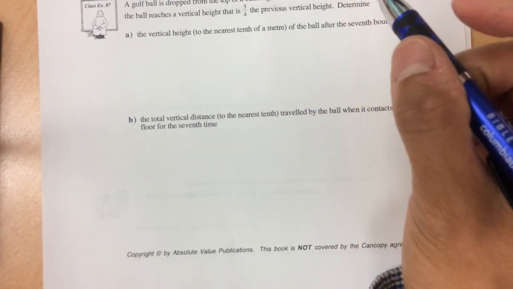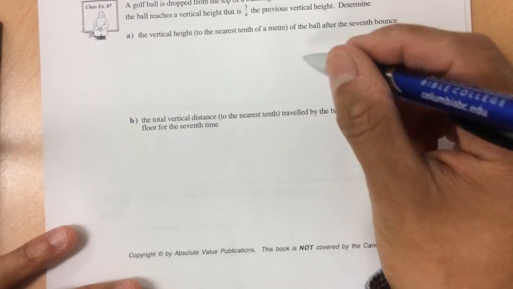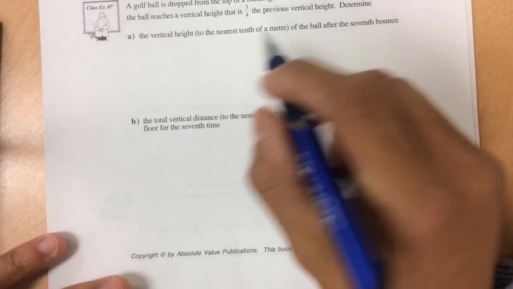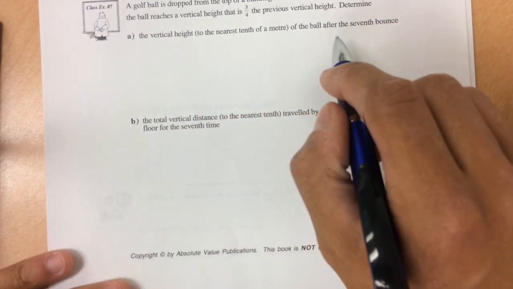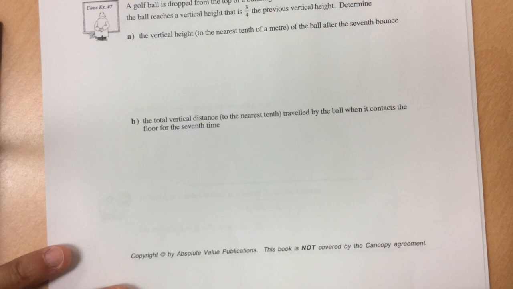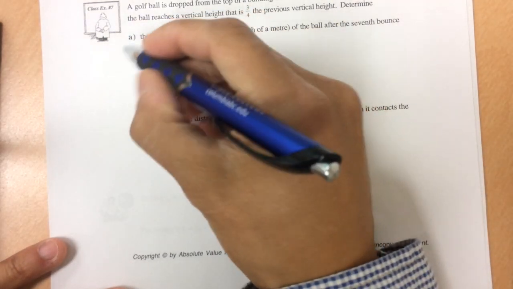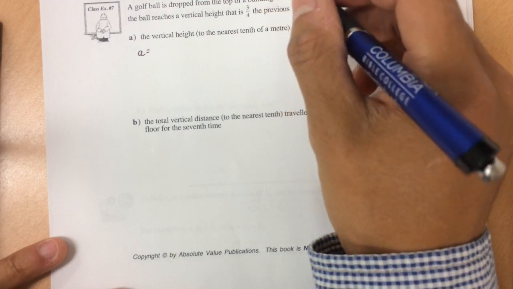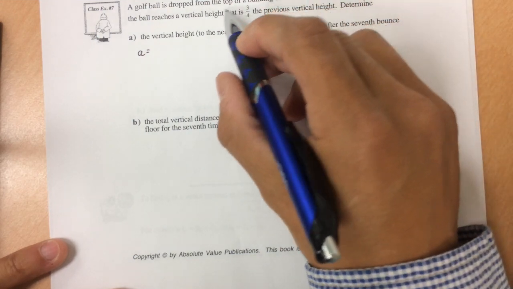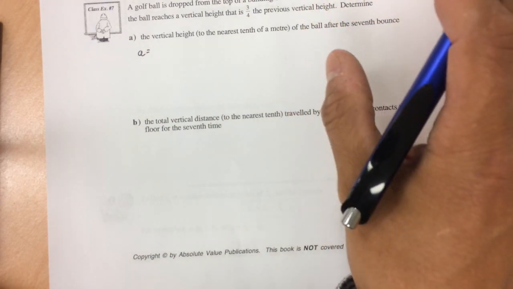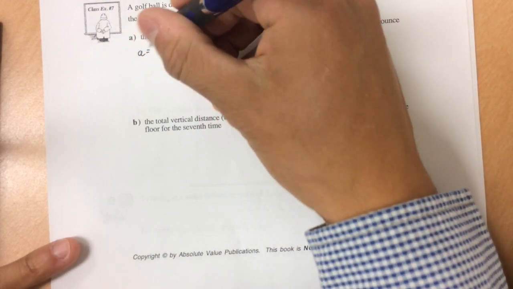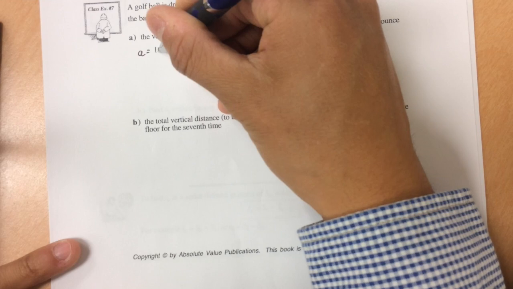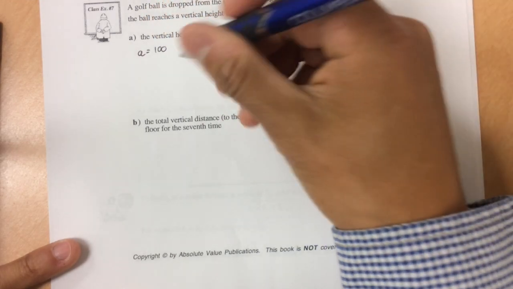So what I'm going to do is just outline the variables you need to use here. The vertical height to the nearest tenth of a meter of the ball after the 7th bounce is what we need to determine. So we know what A is going to be. The ball starts at 100, and we're talking about the bounces here, not exactly where the ball starts. So after bounce 1, A is going to be equal to 100, where the ball rolls off.